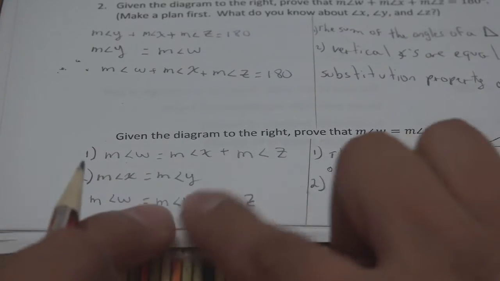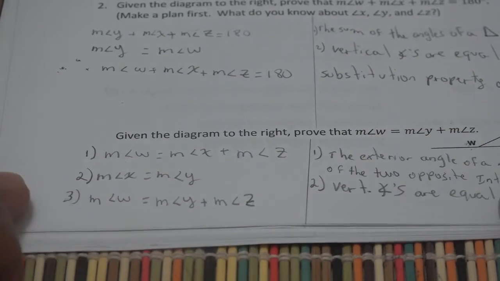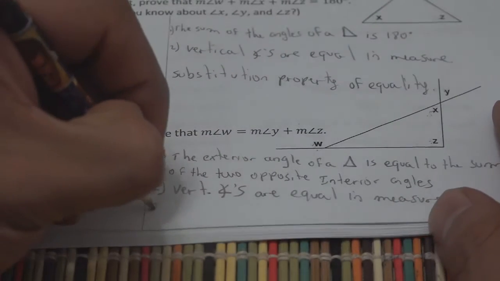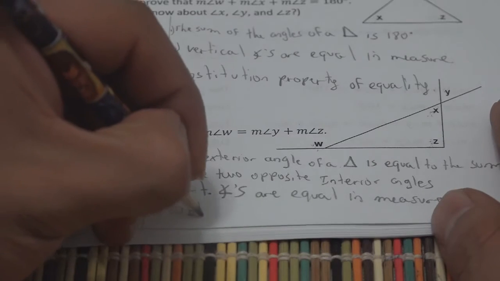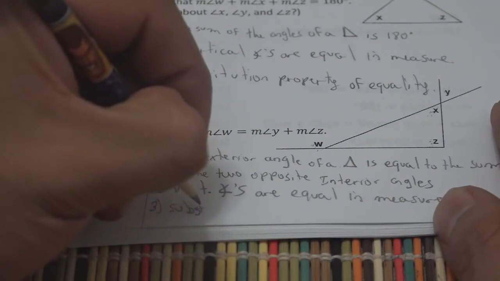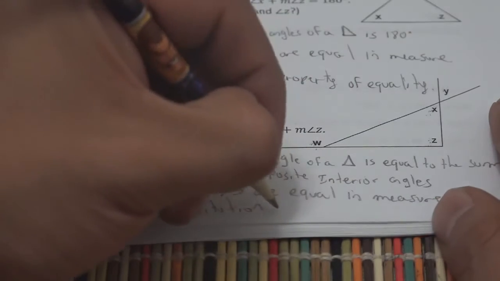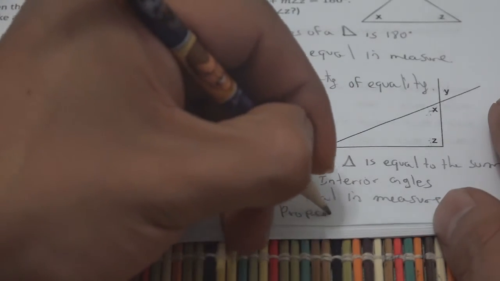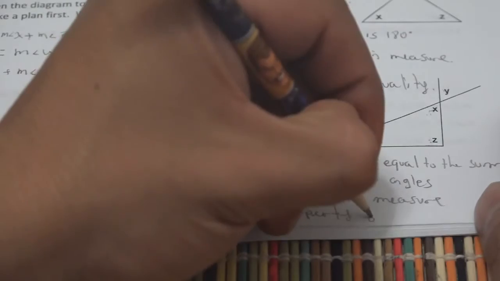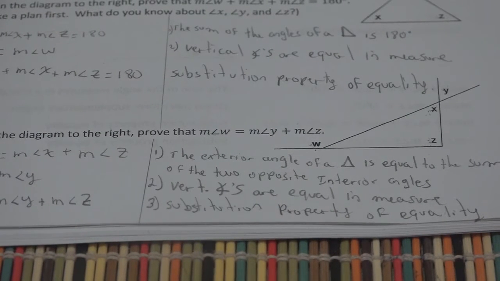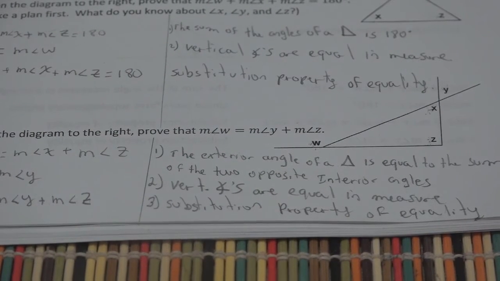What will be the evidence for this claim? I think you're correct. The substitution property of equality. All right, let's move on to the next problem.